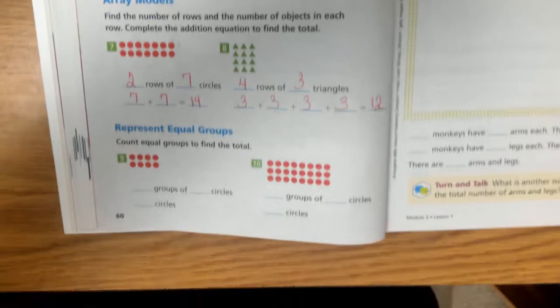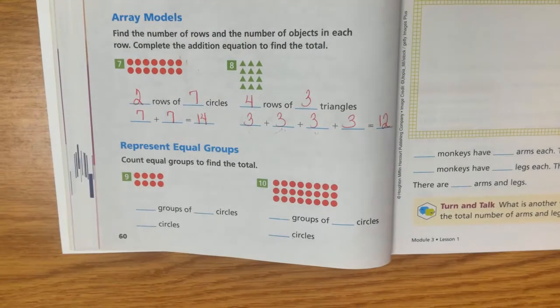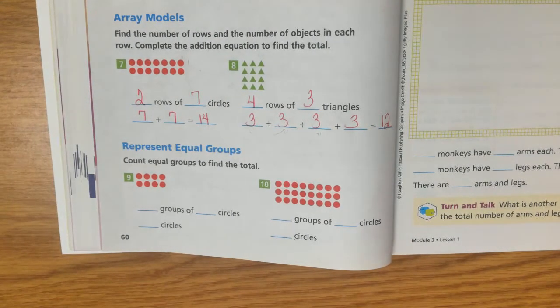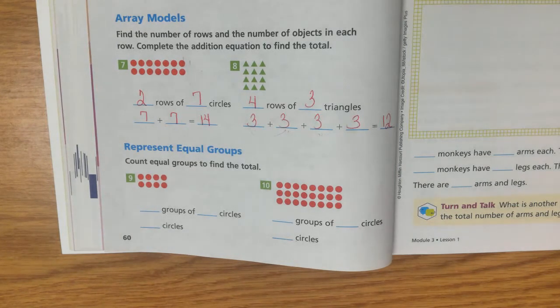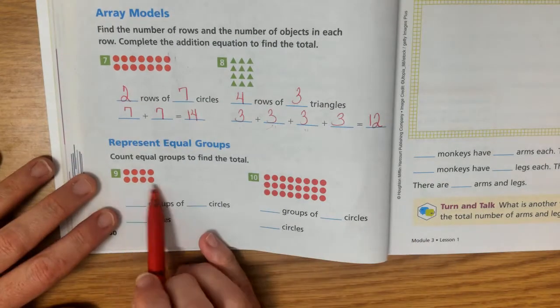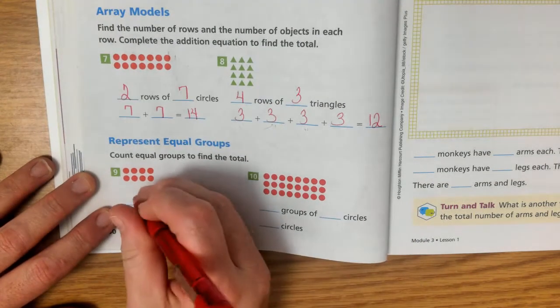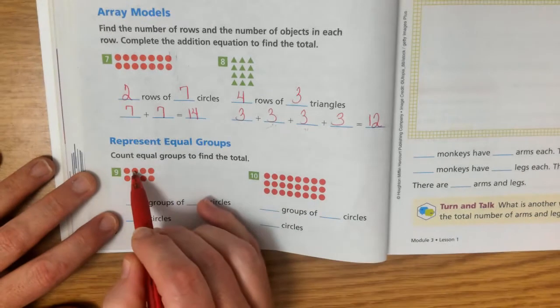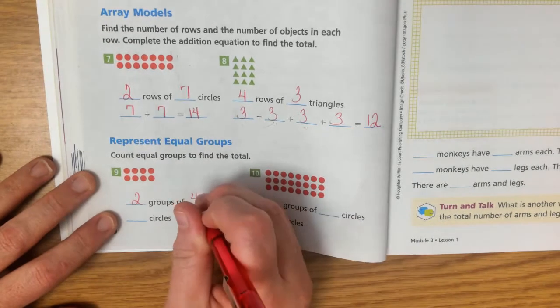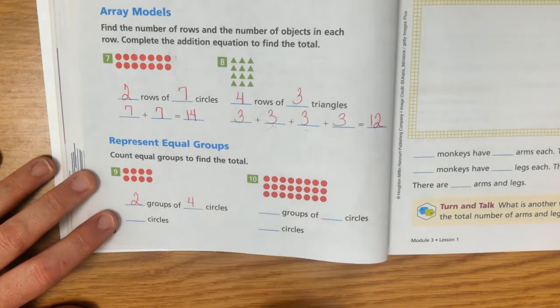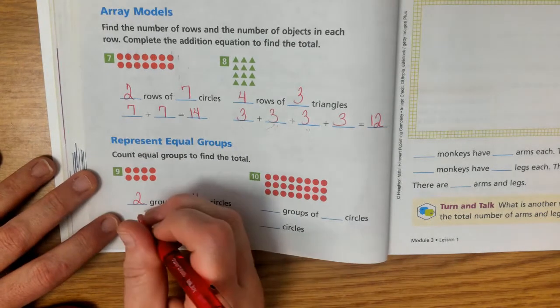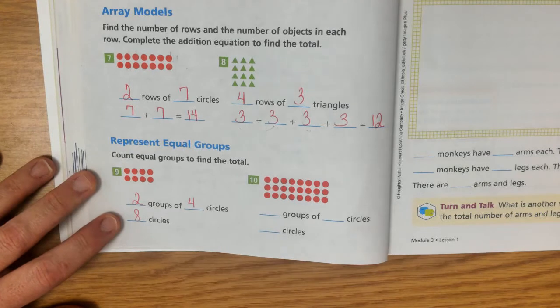And then our last section, we're going to count equal groups to find the total, which is the same thing as saying how many rows do we have or how many groups do we have. So in this first section, I have 1, 2 groups of 1, 2, 3, 4 circles. 2 groups of 4 circles, it would be 4 plus 4. 4 plus 4 is 8.